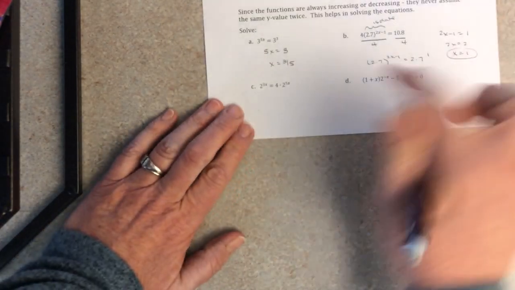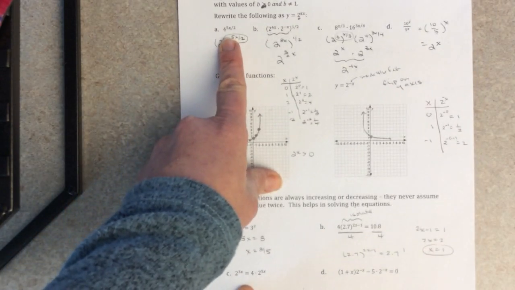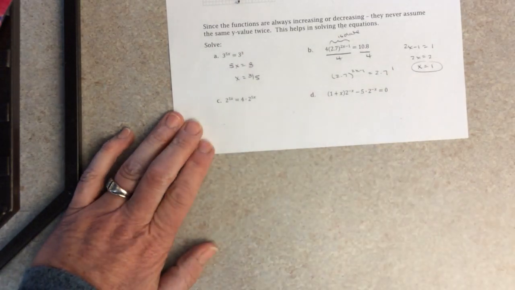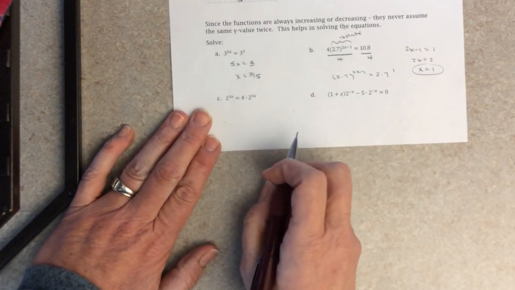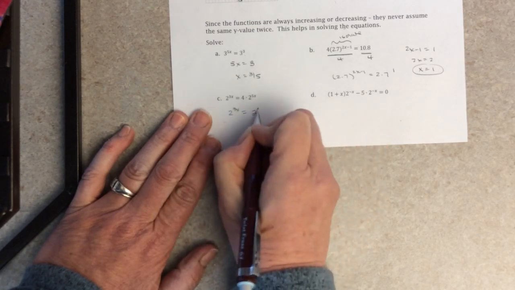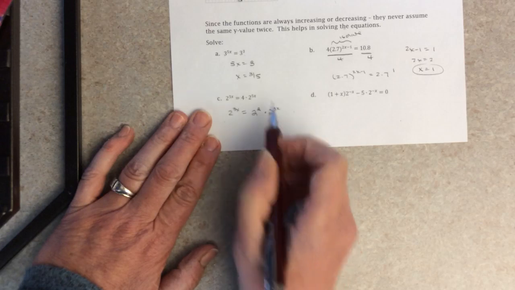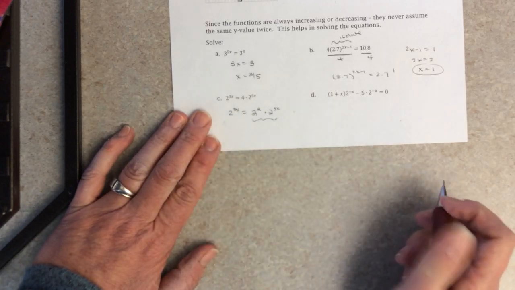If we're looking here at C, we want to do sort of what we did up here with the bases. We'd like to have the same bases on both sides so that we can then compare the exponents. So 2 to the 3x, I can change the number 4 into 2 squared, and then I can combine these together.